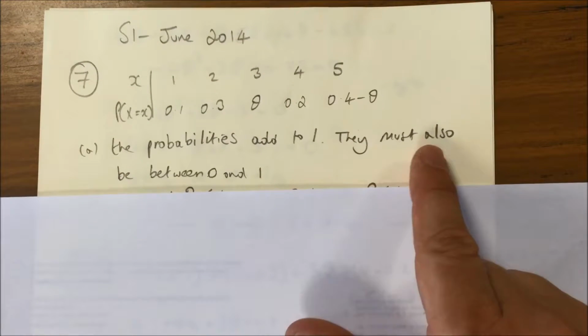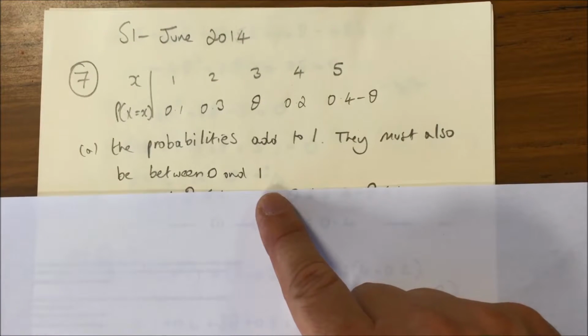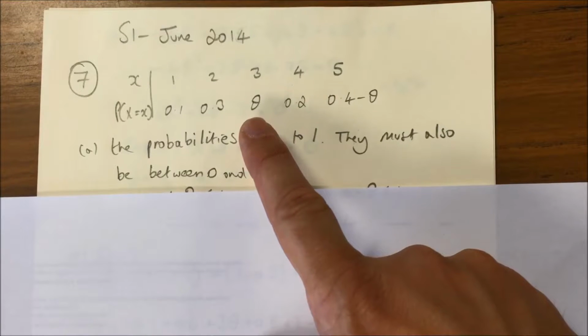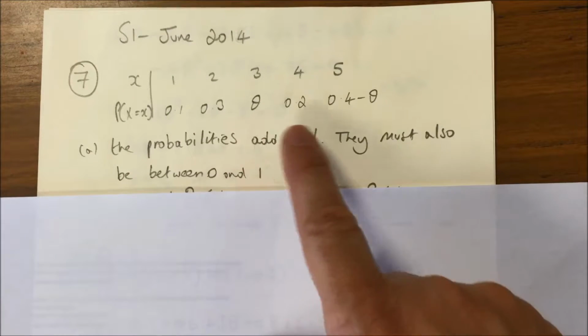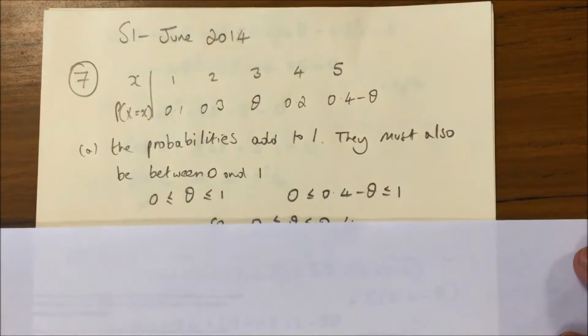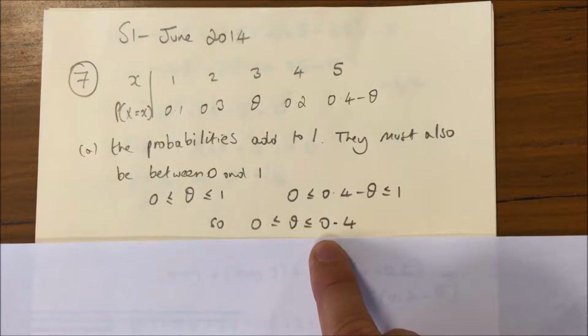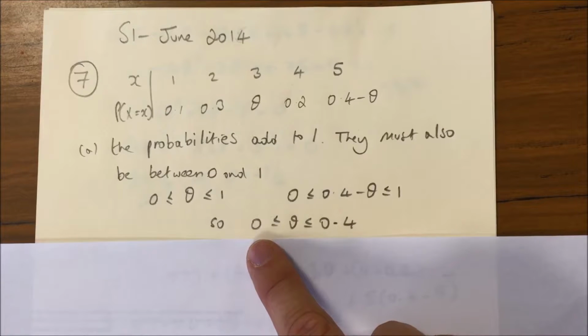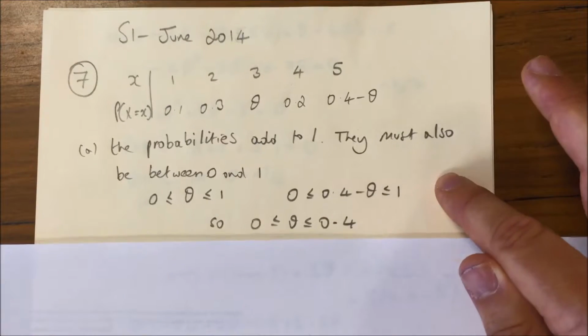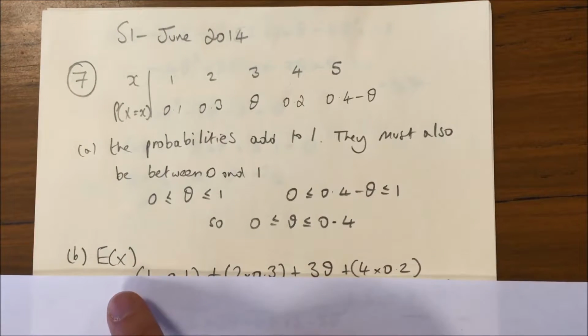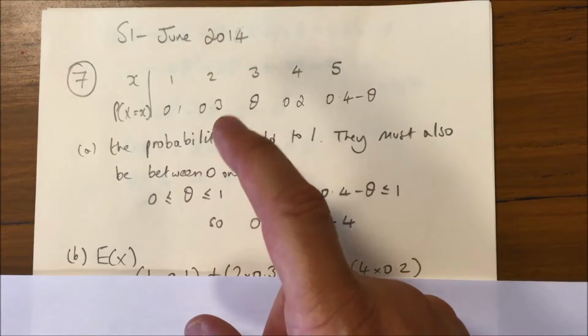But we also know as a basic fact the probabilities have got to be between 0 and 1. So in other words, that probability is between 0 and 1, and so is that one. And it doesn't take a lot of inequality solving to realise then that theta has got to be somewhere between 0 and 0.4.